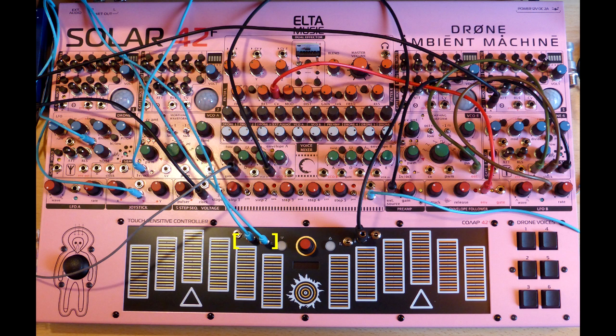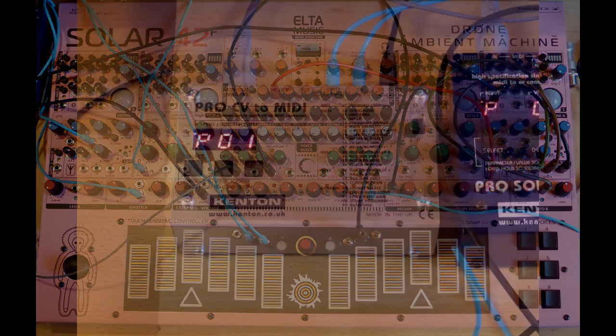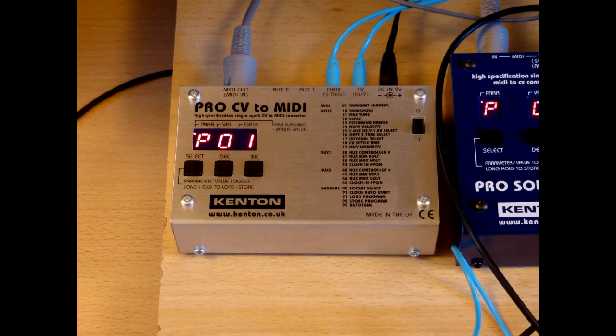But, gotcha number 2, the keyboard gate outputs a whopping 10 volts. I've not found a safe upper limit in the MPC spec, but seeing as how it only generates 5 volts, I was reluctant to feed 10 volts into it. Luckily, another Kenton device came to the rescue. It's the opposite of the Pro Solo and converts CV to MIDI. This means the MPC can record the melody onto a MIDI track.